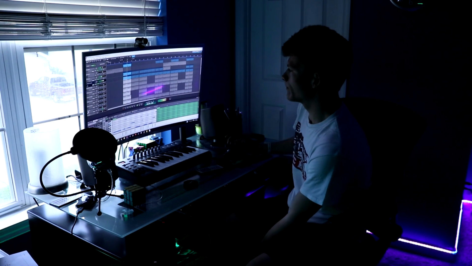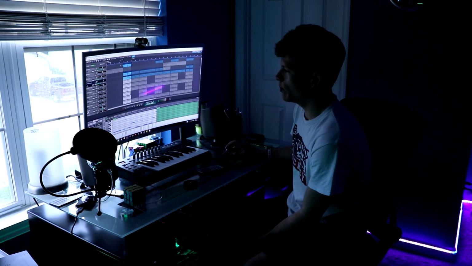So you can hear the glides and the different notes going up and down, just to kind of change up the feel. So I had that there, and then I wanted to put some percussion in.